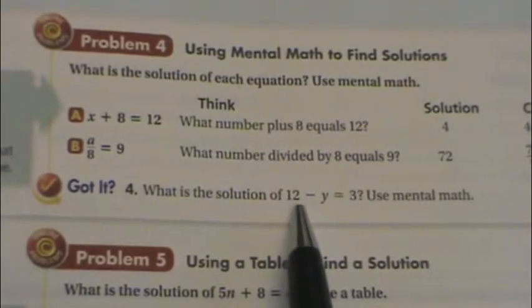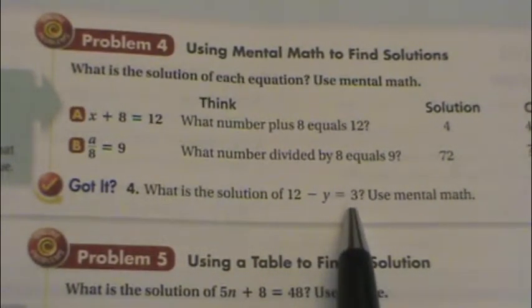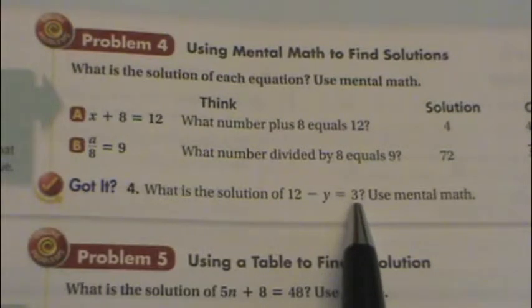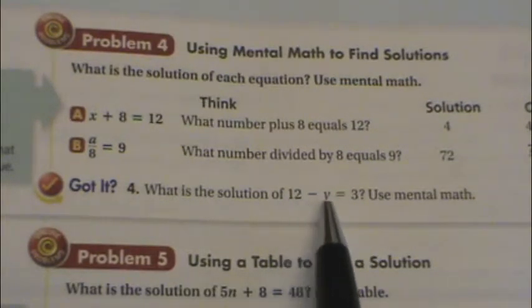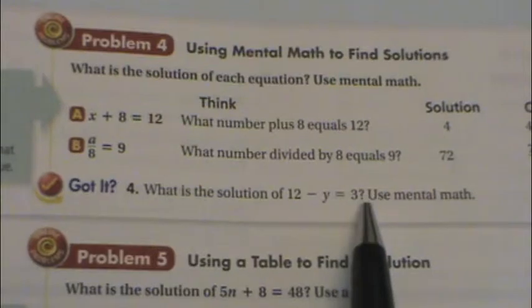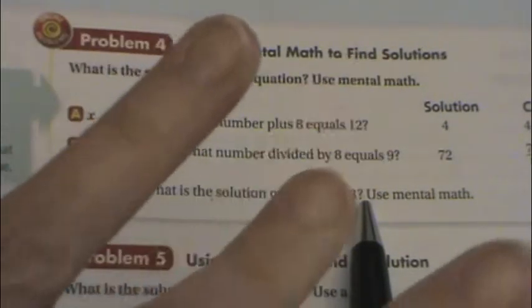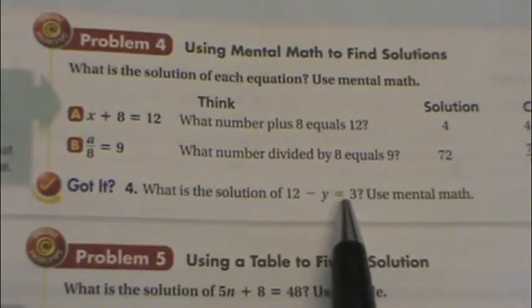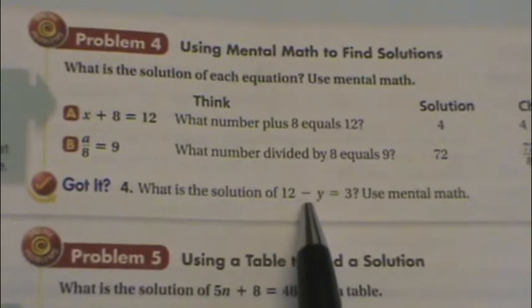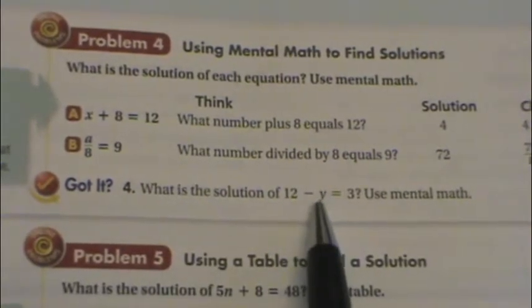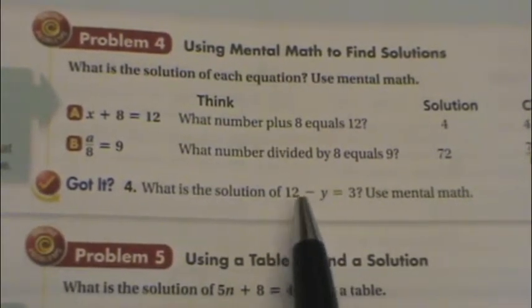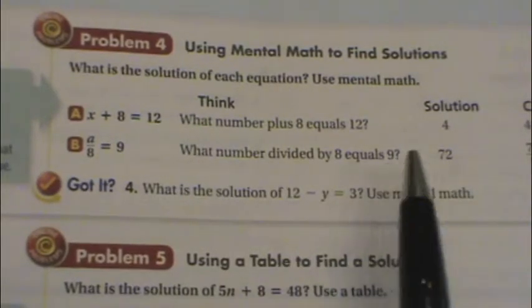What's the solution of 12 minus y equals 3? How are you going to figure that out? You're going to use your noodle. 12 minus what gives you 3? Use your fingers, use your toes, whatever you need to figure it out. You should come up with the answer of 25. No, you're right. You should come up with the answer of 9. 12 minus 9 equals 3.